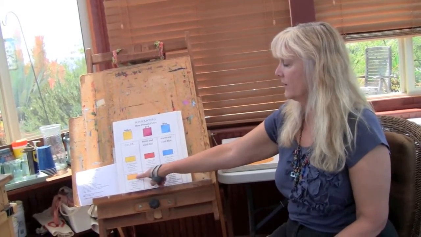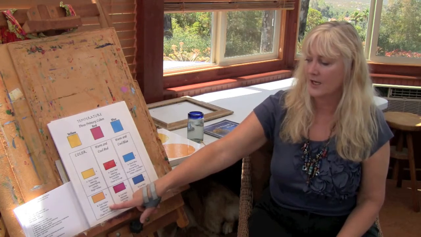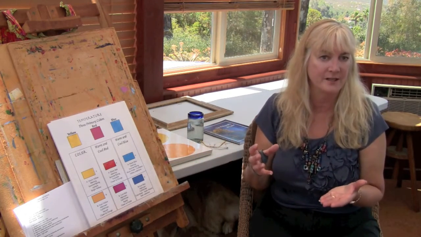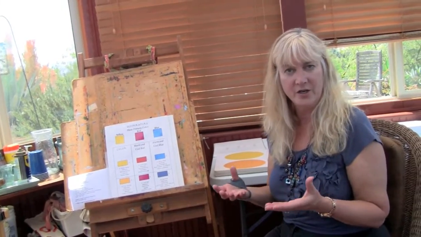Cool yellow is going to remind us of afternoon light and fall and winter. It's a more mellow light, kind of like golden hour light at the end of the day, would be a cooler yellow light. So what I want to do is give you things that you already understand and know to remember the temperature of the color by.